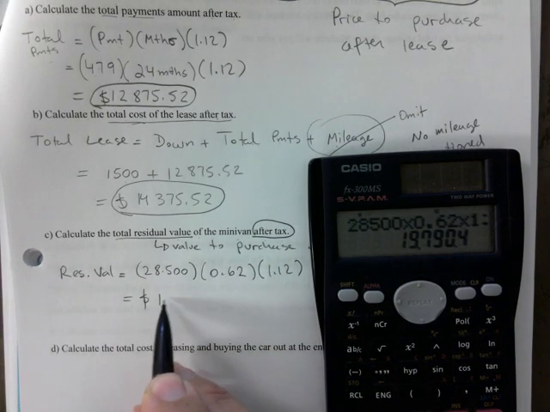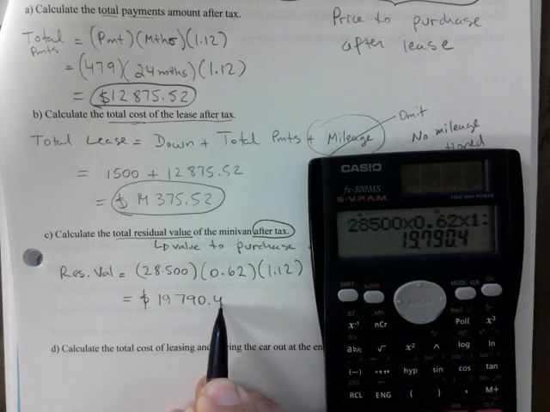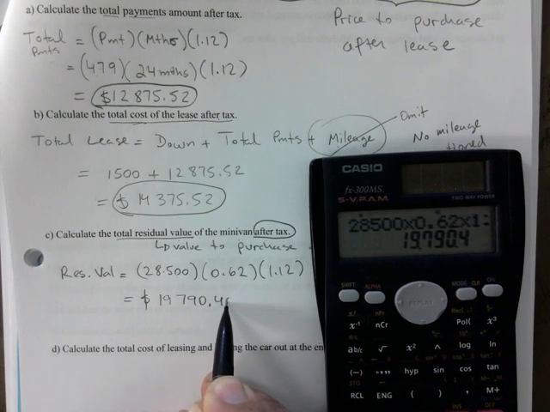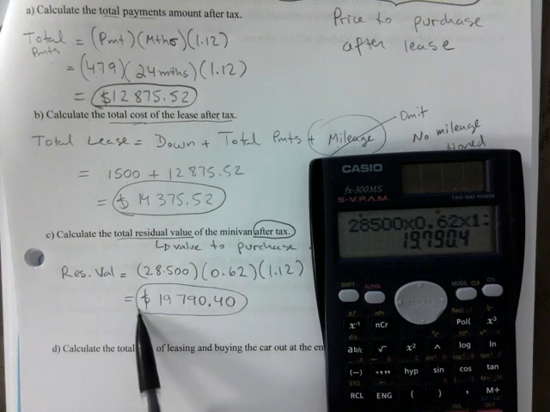So this would be 19,790 and 4, and that's not right. You got to put 4. Yeah, you wouldn't say 19,790 and 4, right? It's 40 cents, right? So that's where it's at.